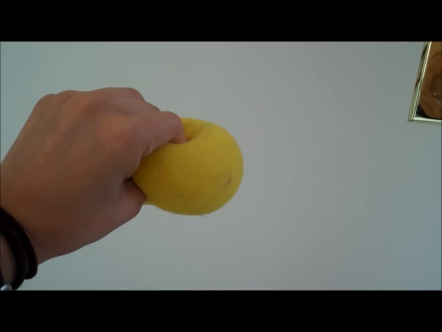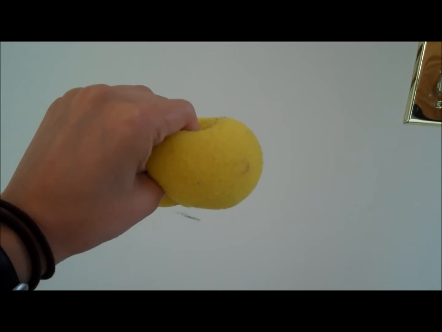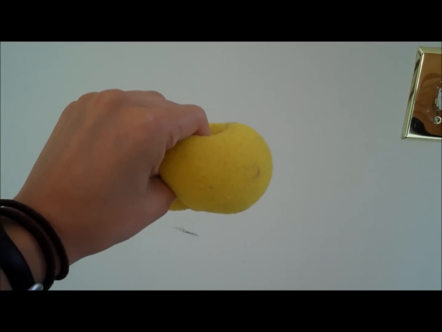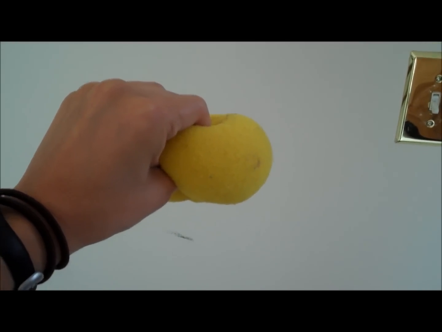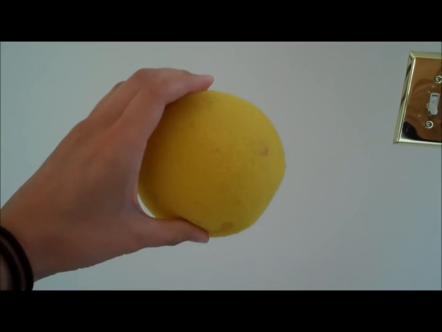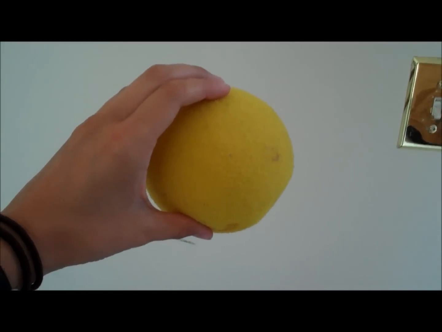As I squeeze the ball, the action force is my fingers pushing down on the ball, and the reaction force is the ball pushing back on my fingers. The effect is that when I let go, the ball springs back to its original shape.